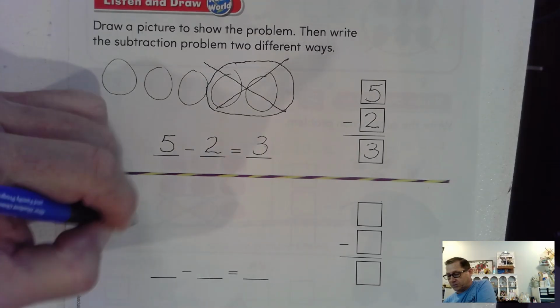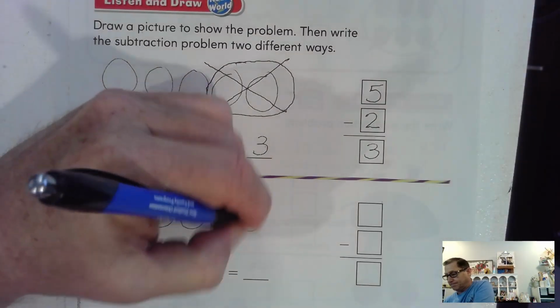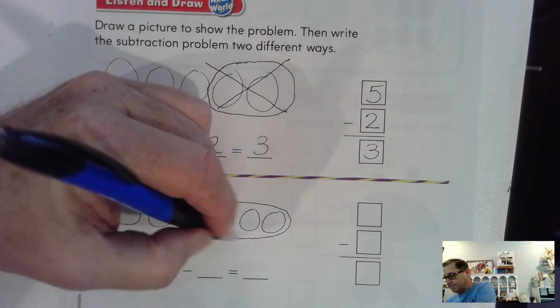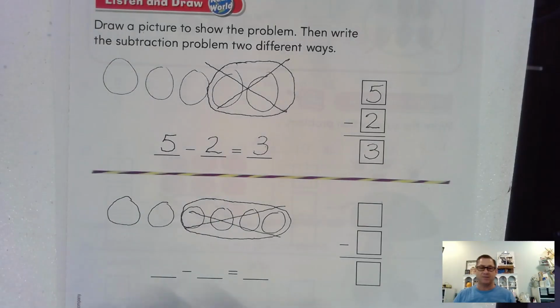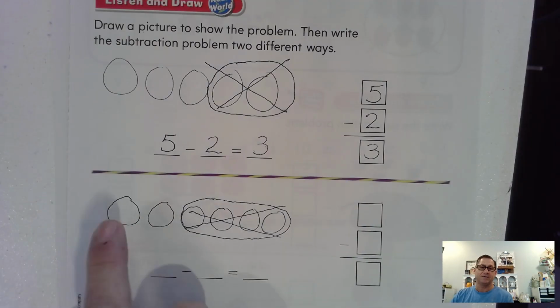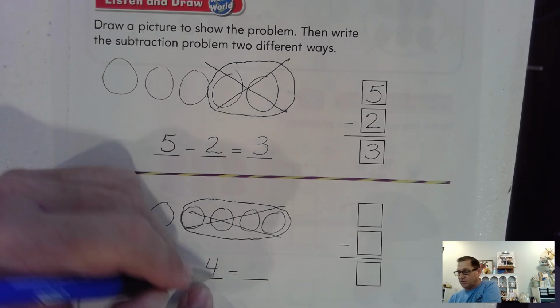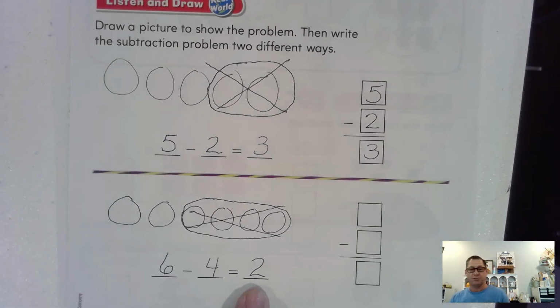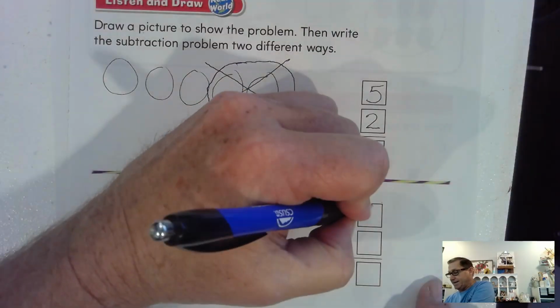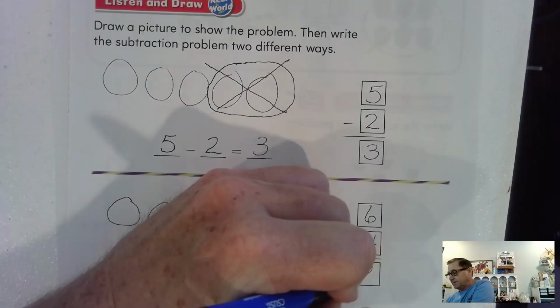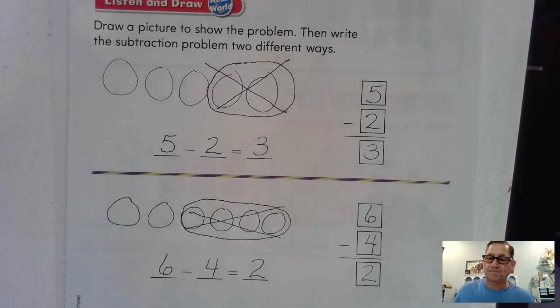Okay, again, I'm going to use circles. Okay, that represents the 6 crayons. He gave 4 to Matt, so if he gave them to somebody else, he doesn't have them anymore. How many does he have now? He has 2. So the problem would be 6 minus the 4 he gives away, leaving him 2. And then we can also write it vertically. 6 minus 4 is a difference of 2. Okay. All right, so let's go to page 86.